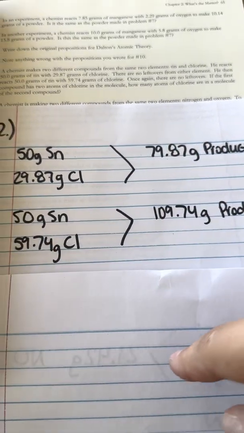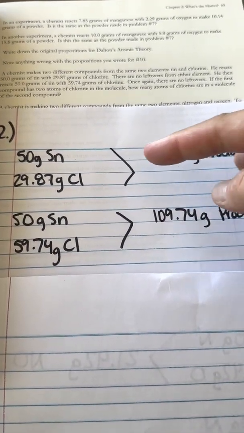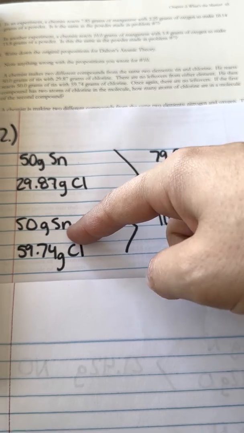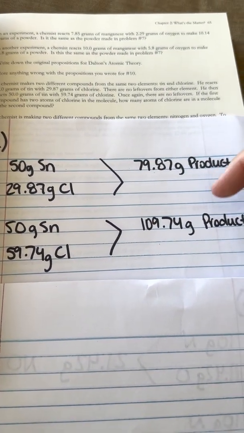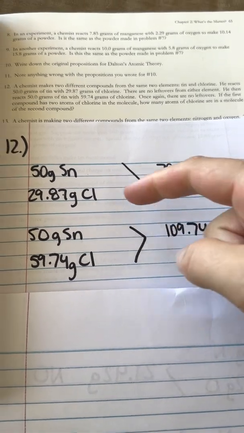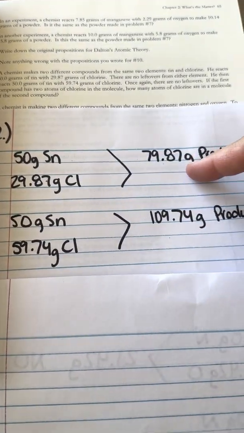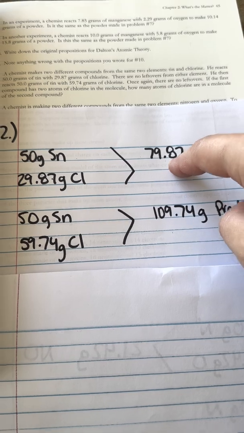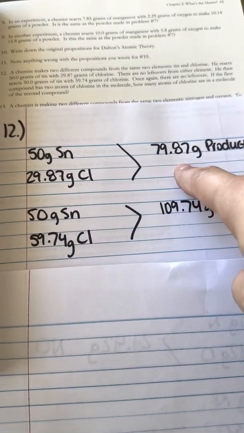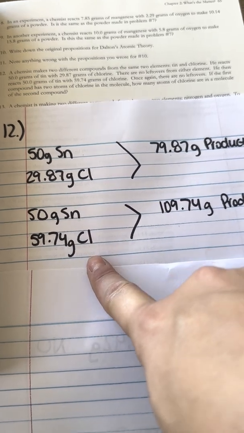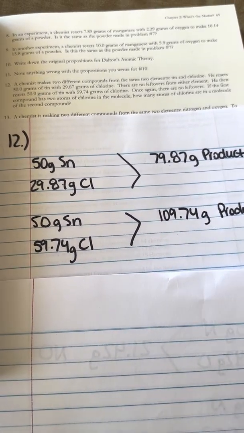So just looking at this, up here, we've got the same amount of tin in each one, but our amounts of chlorine are different, right? Our amount of product is also different. If we add both of these up, we get this number. That's how it came to be. Right, so 50 plus 29.87, 79.87, 50 plus 59.74, 109.74.